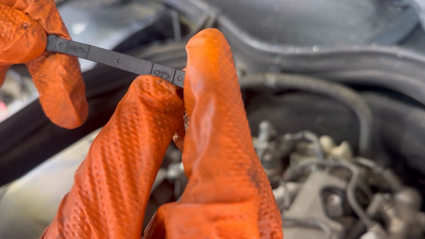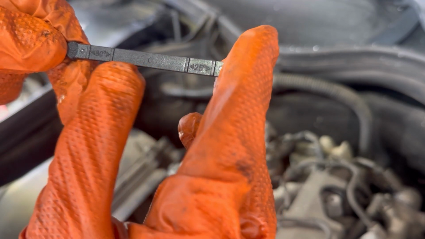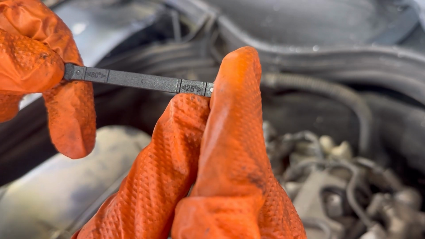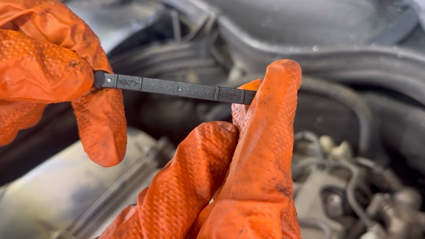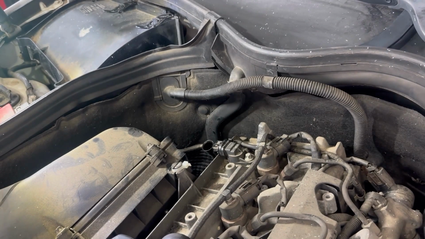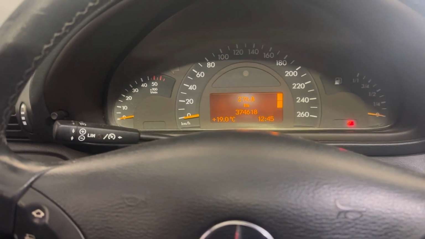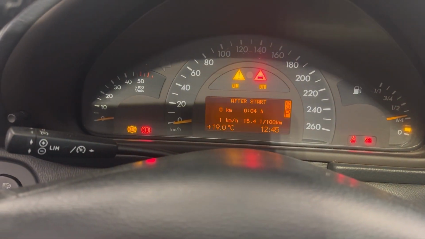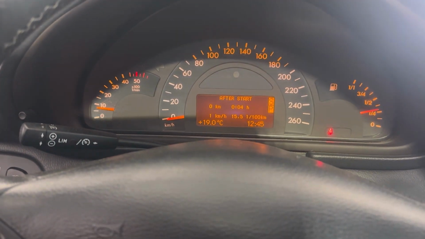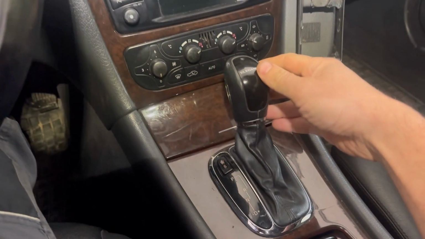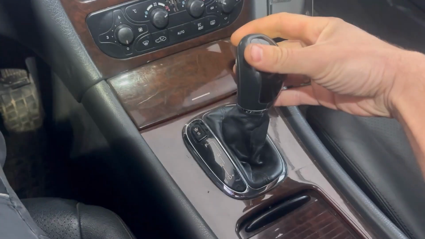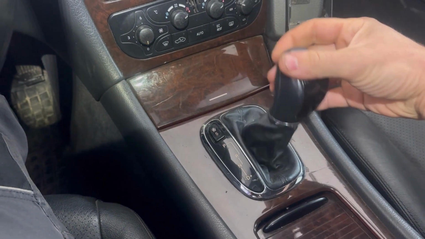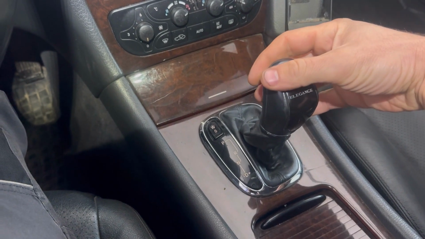This is the minimum and the maximum between the two lines, and the minimum and the maximum between the two lines on the 80 degrees. Before checking the level of the oil, first start the car and go through all the gears again to make sure that all the gears are filled up with oil. Again, hold into each gear for a couple of seconds before going into the next one.